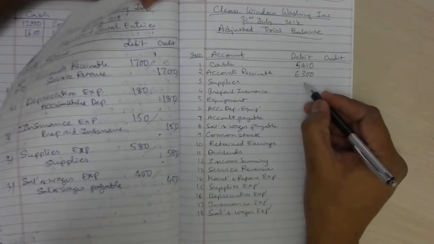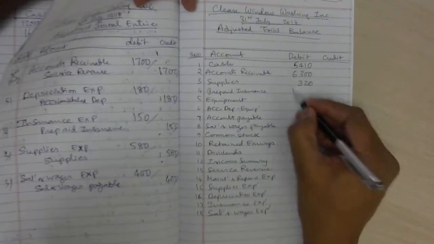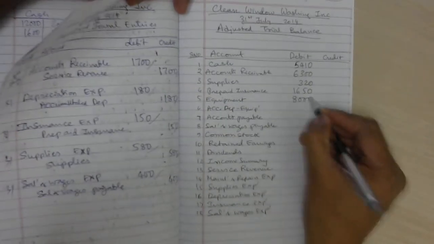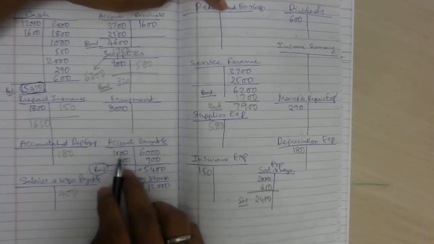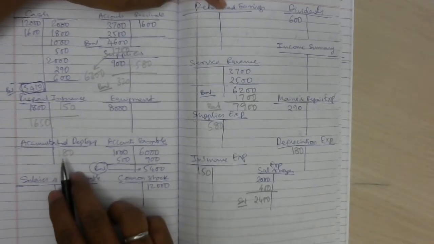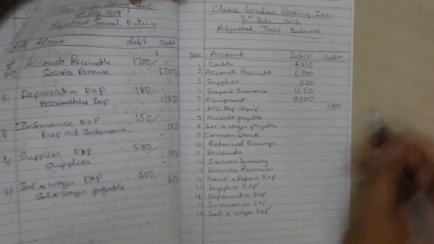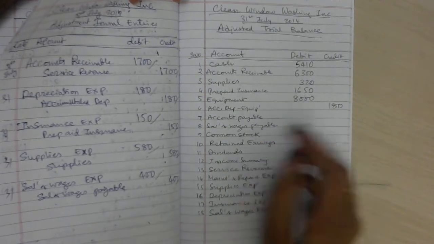Prepaid insurance has reduced to 1650. Equipment remains the same, but accumulated depreciation of the equipment will increase, so it has a credit balance of 180. Be careful, don't put this under debit, put it under credit.